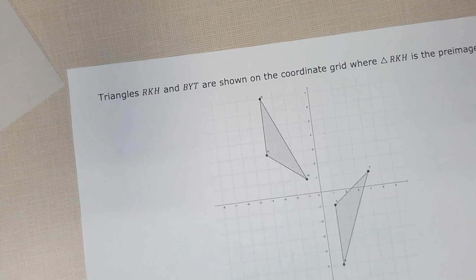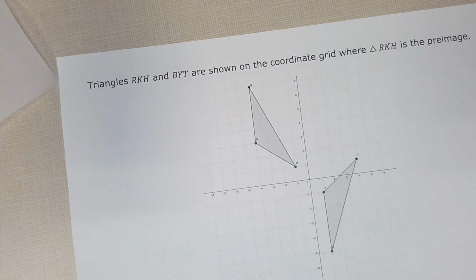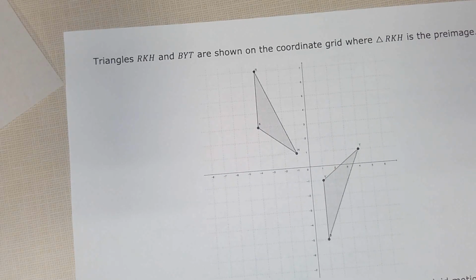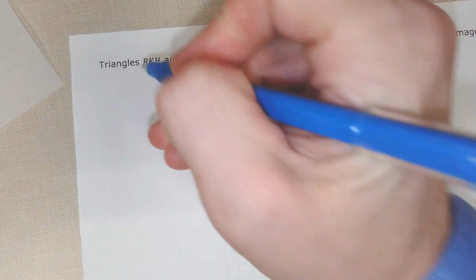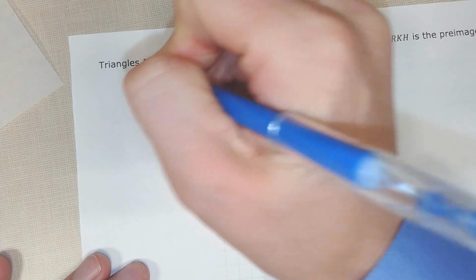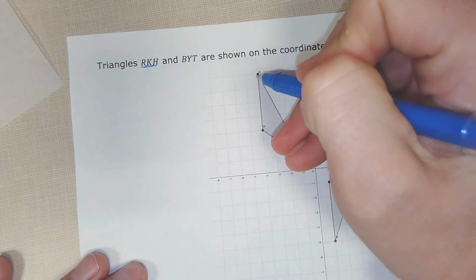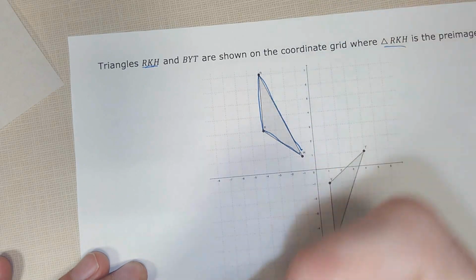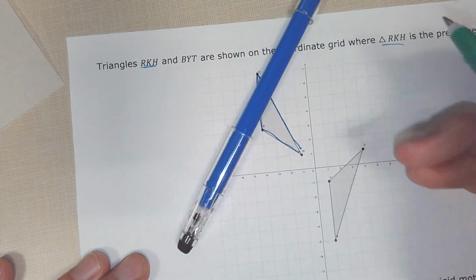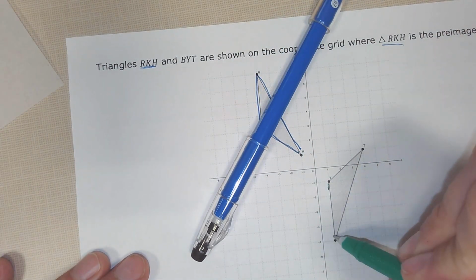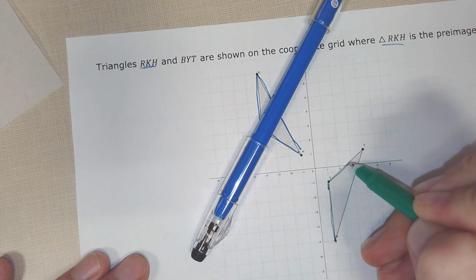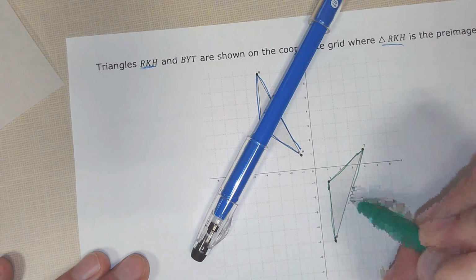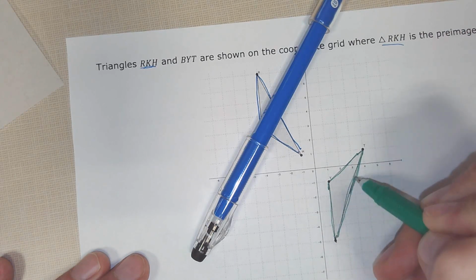It says RKH is the pre-image, so my RKH is the pre-image. I'll go green. BYT is the after image.